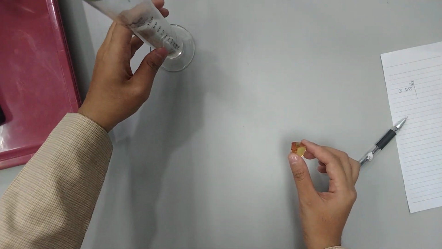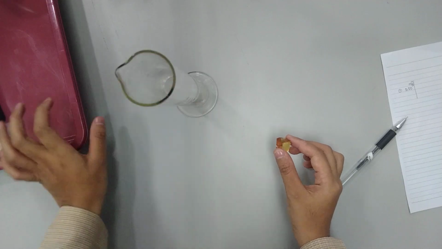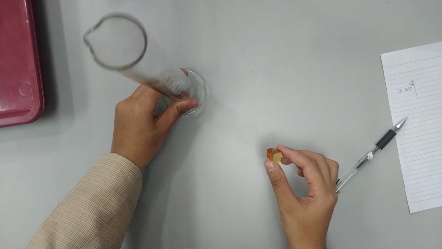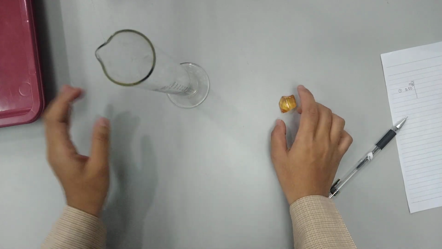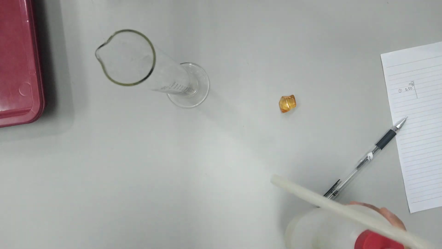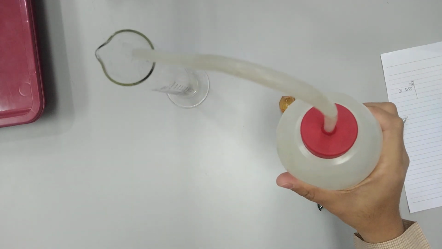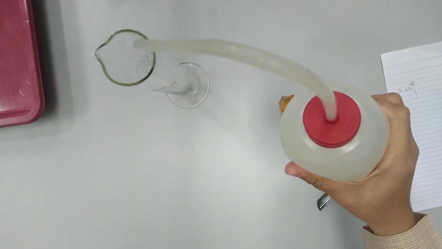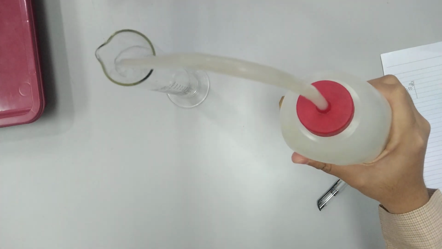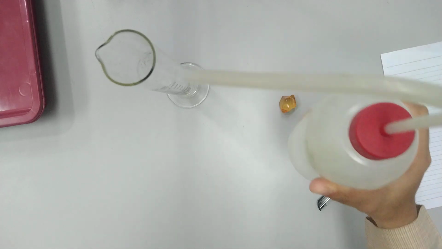measure the volume. So you can use this kind of cylindrical tube, and then please fill the cylindrical tube with water. It depends on you. If you want to fill until 50 milliliters, it's okay.